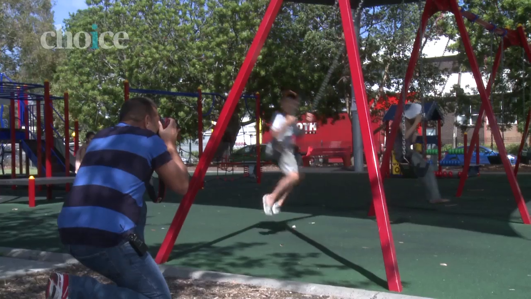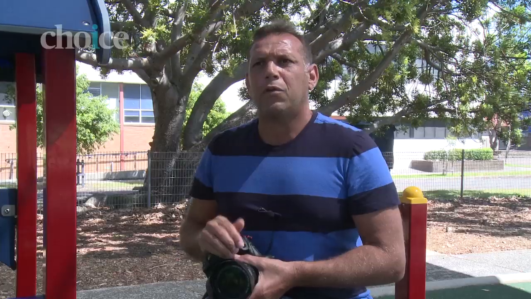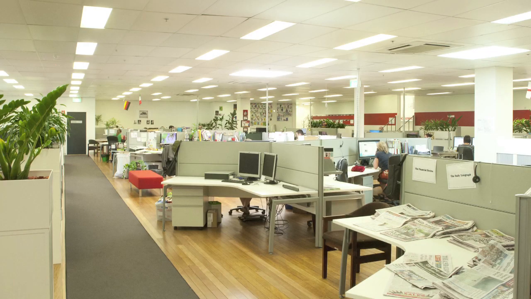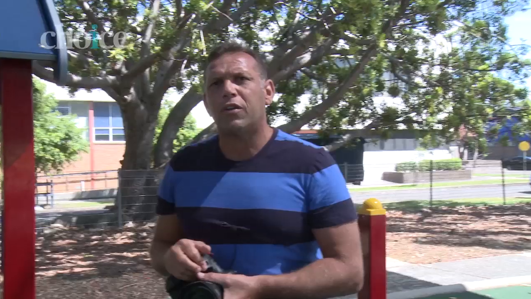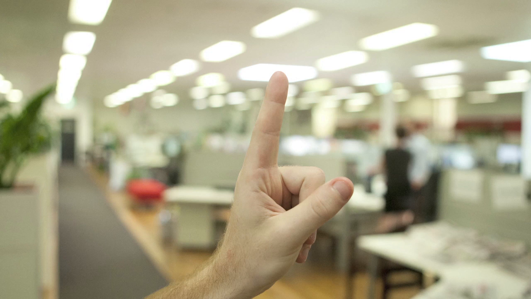The best way to explain depth of field is with my finger. Long depth of field is when you're looking out at the horizon, you can see absolutely everything. A short depth of field is when you bring your finger up close to your eye, you can see nothing behind it but your finger's in focus.